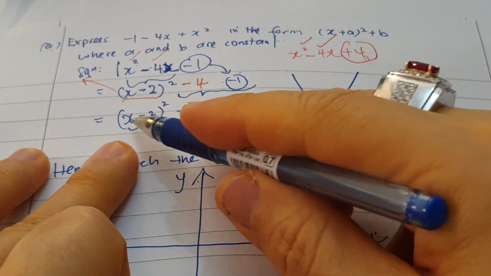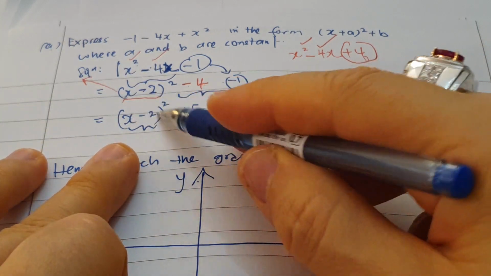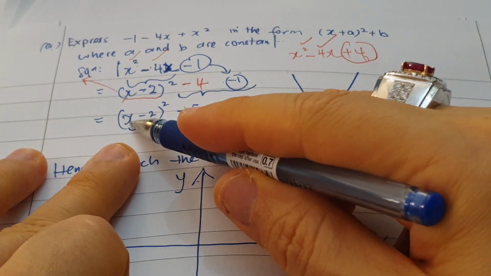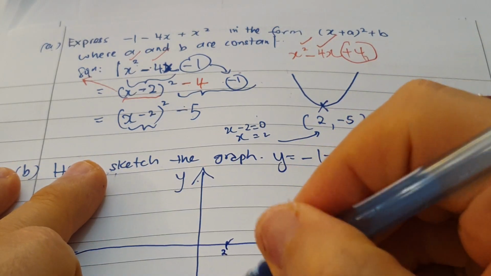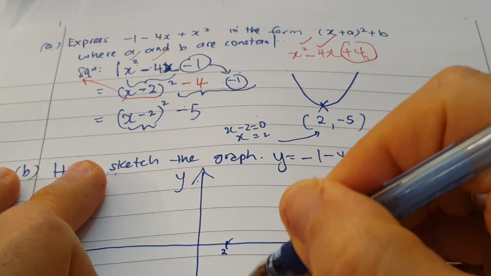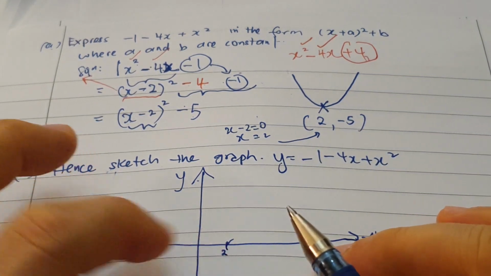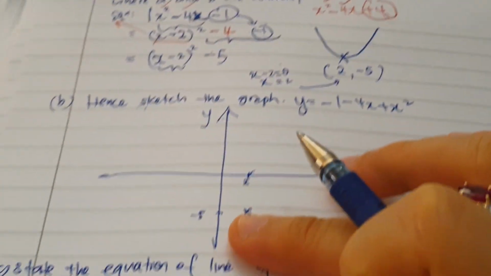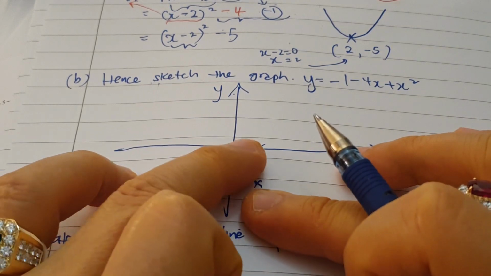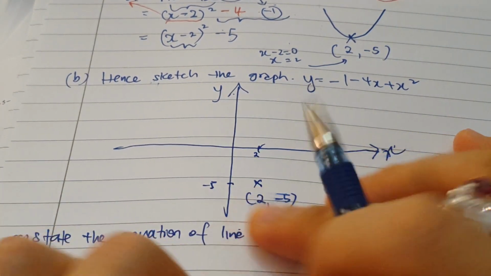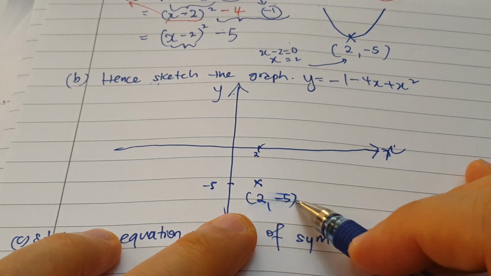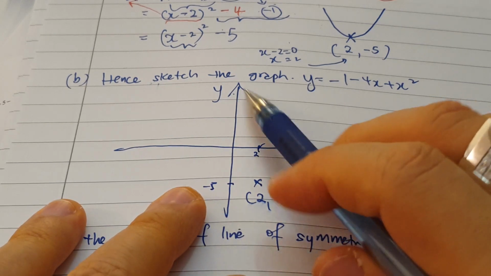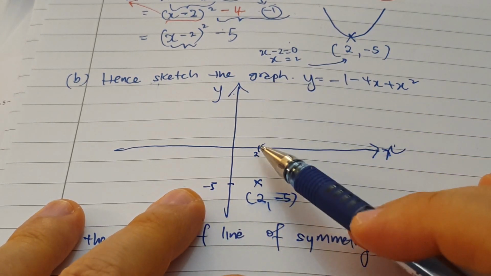The x value is when this whole complete square is 0, so it's when x equals 2. So it's 2, minus 5. Now you must label the coordinates. You cannot just label 2 then minus 5 here, okay? You must label the coordinates 2 comma minus 5. Alright? Now how do you draw this graph?